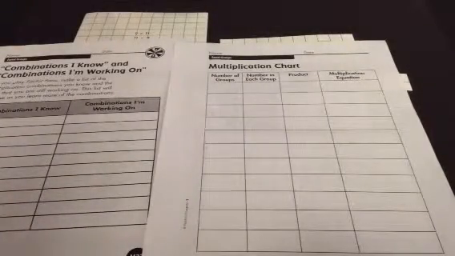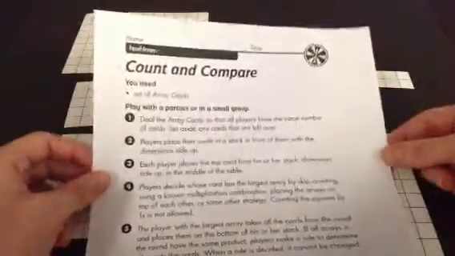And once they do that, then you can do whatever kind of practicing you want on the combinations that they're working on. And then if you have extra time, you can do this game. So this is called Count and Compare. It's also played with the array cards.